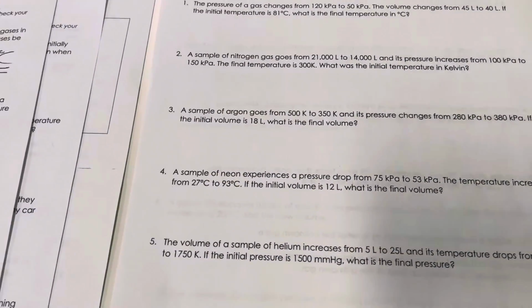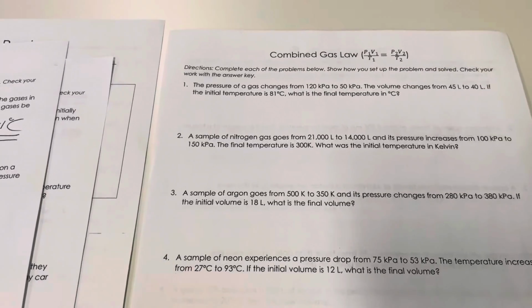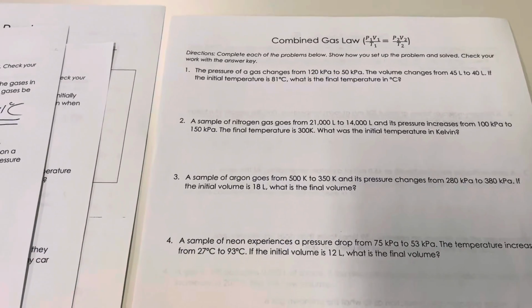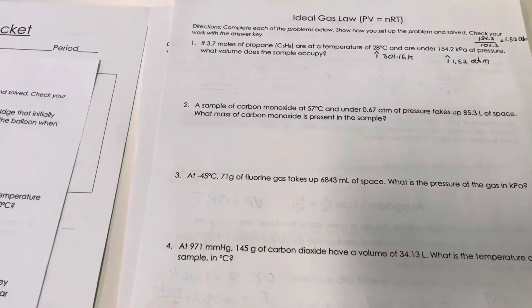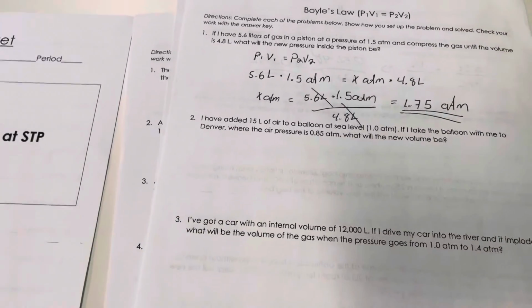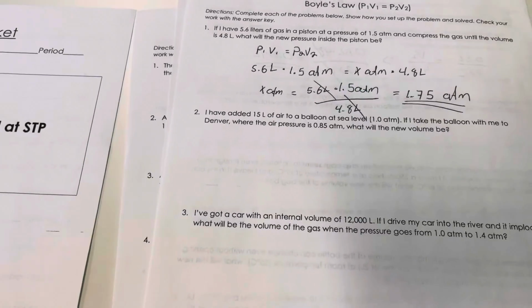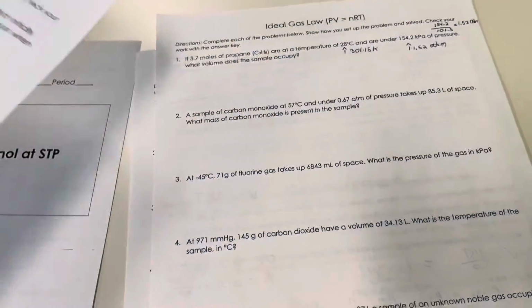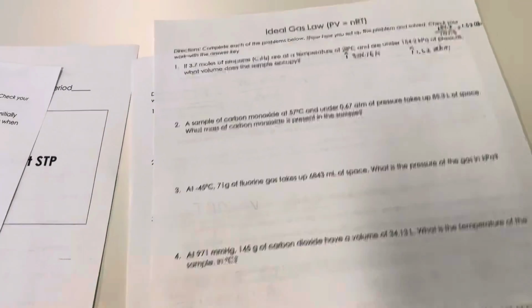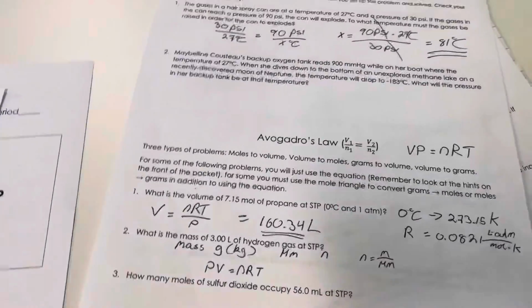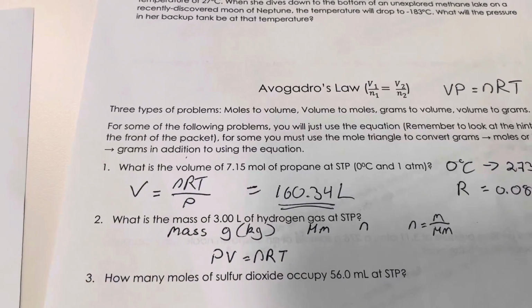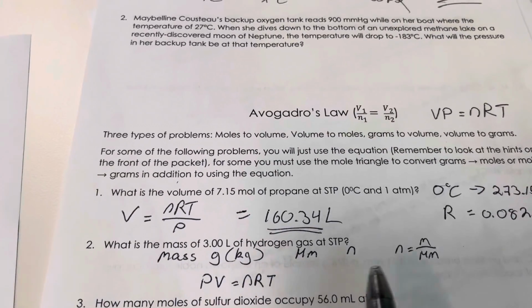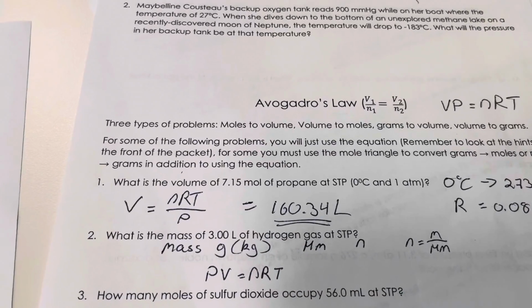So that's basically it. You can also try combined gas laws. I am going to talk a little bit more about moles, molar mass in another video. As you can see, I'm going to use that here in this problem. So I'm going to refresh you on molar mass in another video.